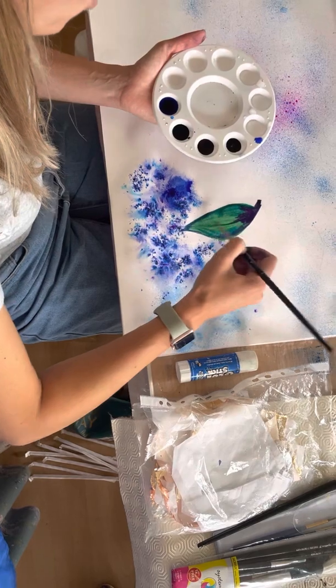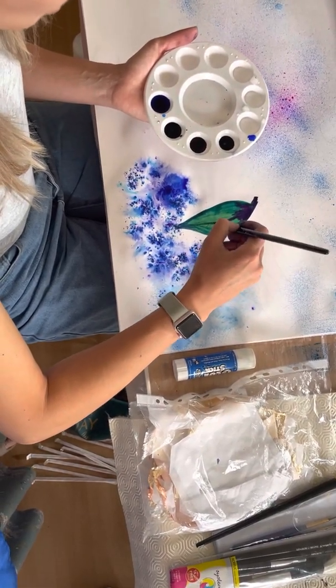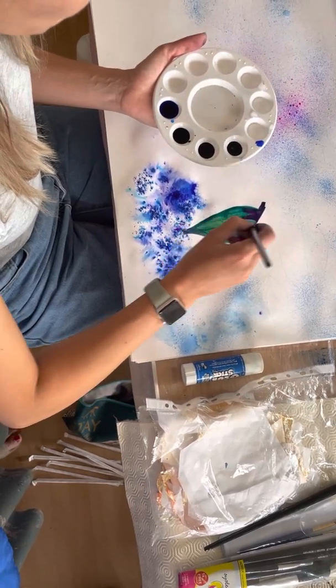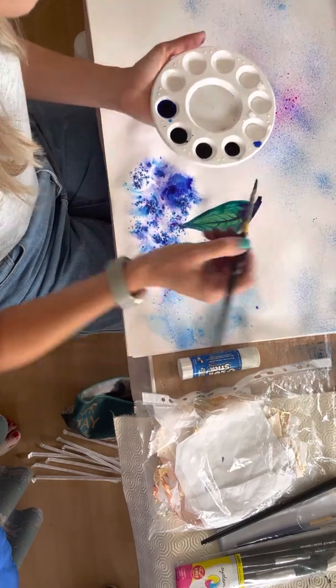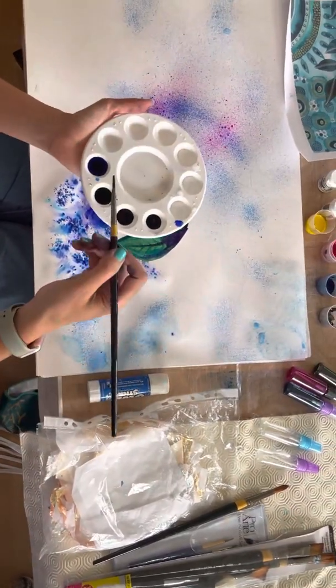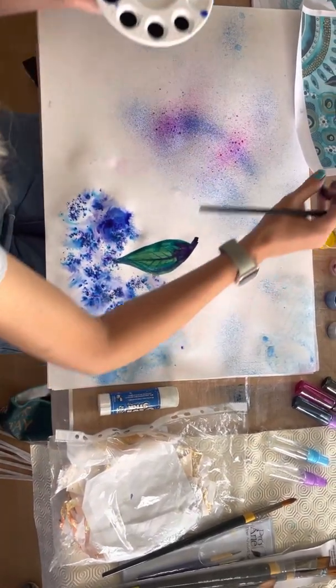Now with watercolours, you always have to do your lightest colours first. You don't have to do that so much with inks, but if you are doing darker colours first and then going into a lighter colour, make sure you're washing your brush thoroughly, otherwise they really do filter into one another.